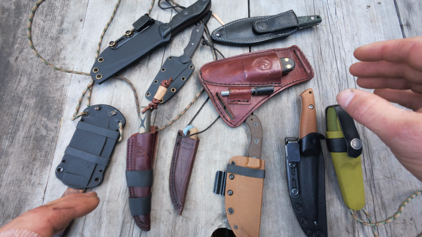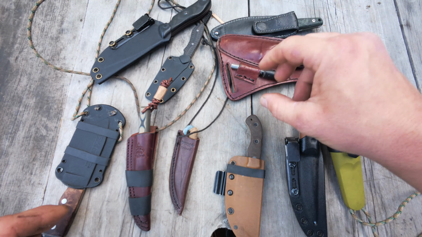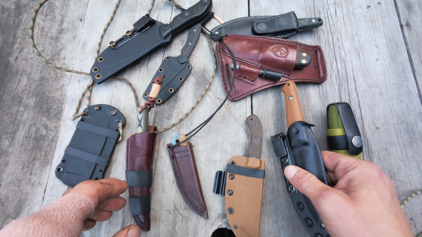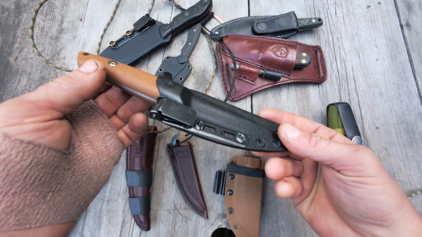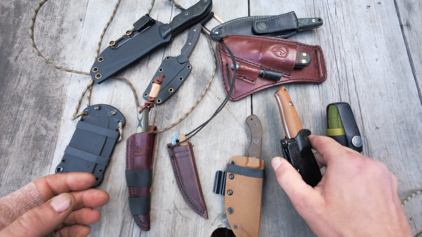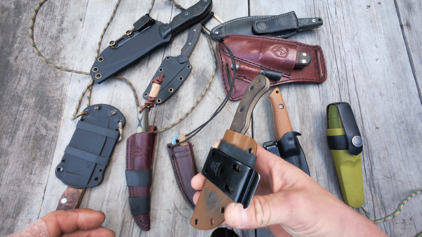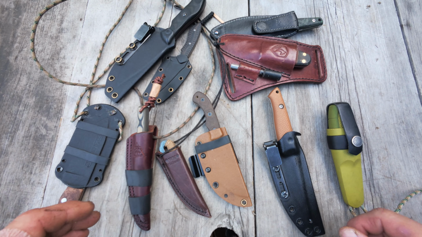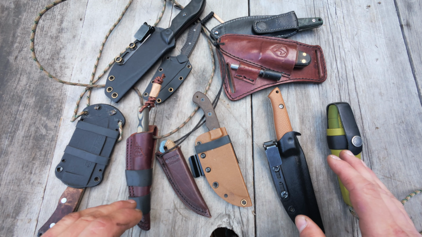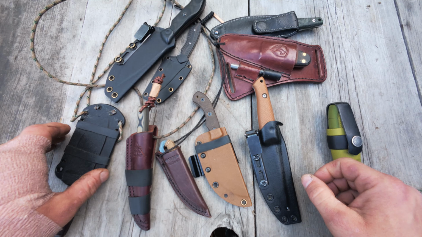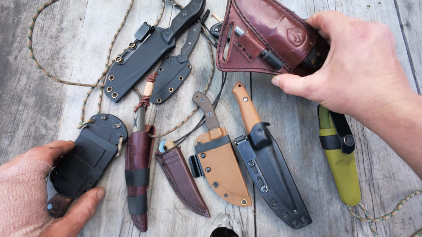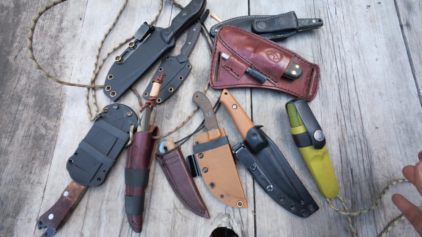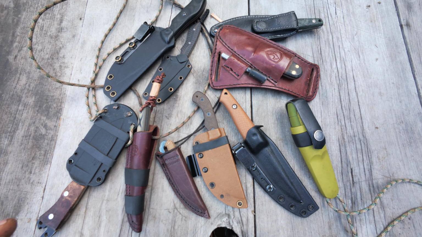You got to think of how you want to carry it. Do you want it on your belt? Do you want to wear it like a neck knife? Do you want to pocket carry it? Those are all things you got to think about. Do you want to scout carry it? So these are all different carry options, sheath options. You know, do you want Kydex? Do you want leather? Do you want plastic? Do you care? All depends on how you want to carry it and what the use is for.